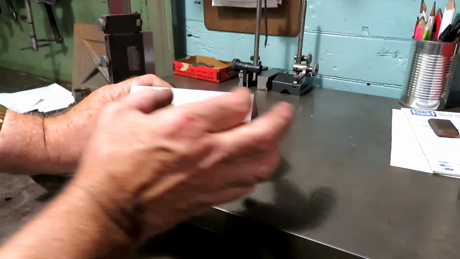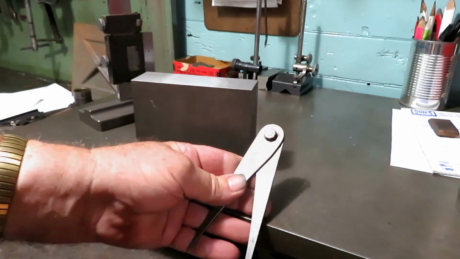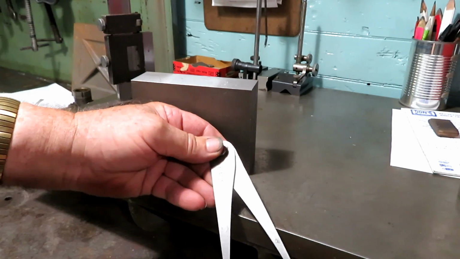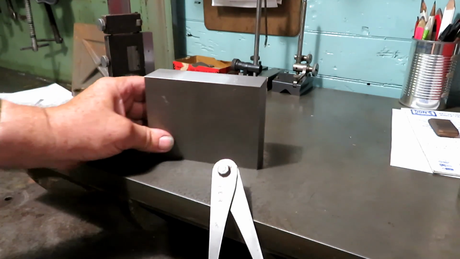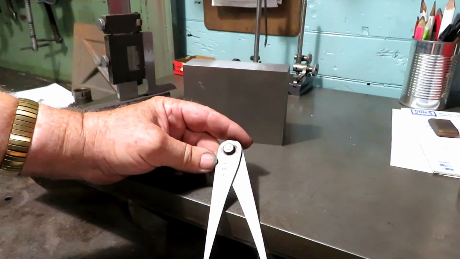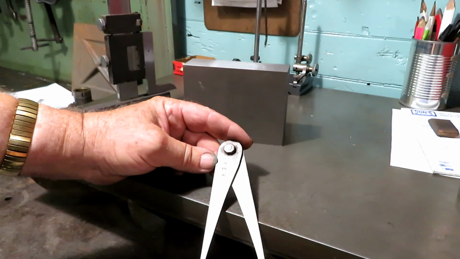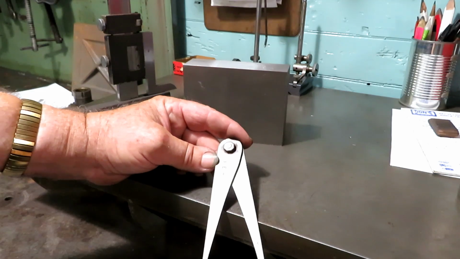So now I'm going to find the center using a hermaphrodite calipers. During World War II, my father worked at a defense plant in Johnson City, New York. It was Remington Rand, and they made propellers for bombers and big fighters.